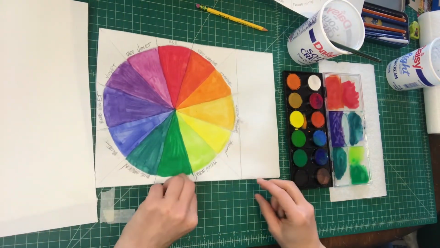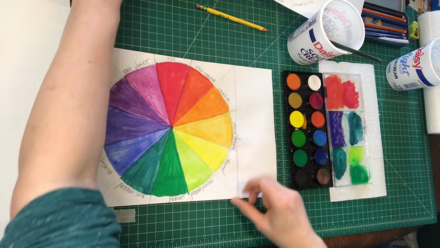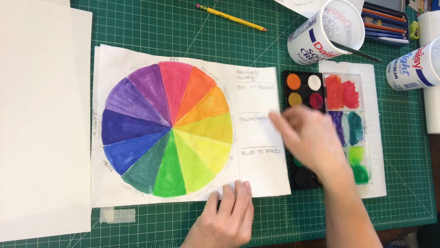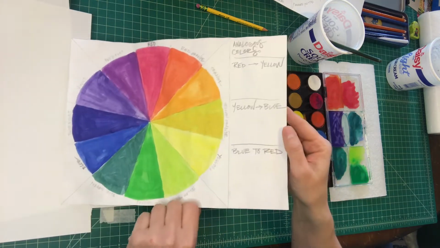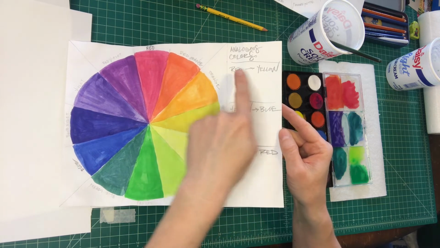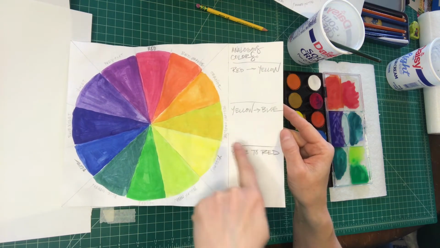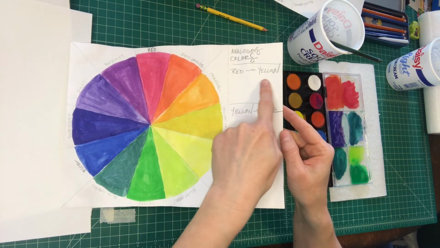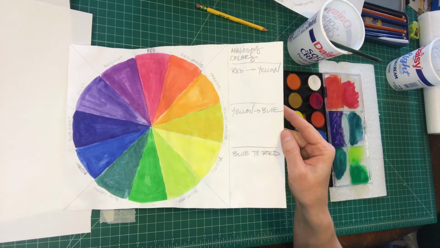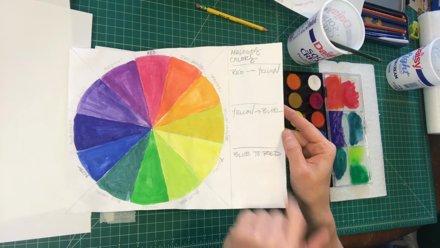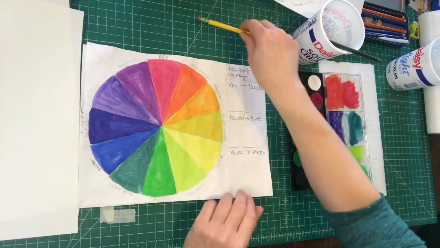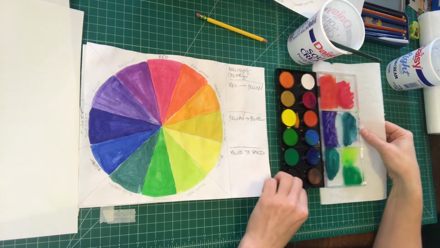I want to have a little area where you're experimenting with analogous colors. I think instead of having you watch me write this, I'll just show you what I wrote. I wrote analogous colors. We're going to have a red to yellow experimentation, a yellow to blue experimentation, and a blue to red experimentation. So I still have my paints here.